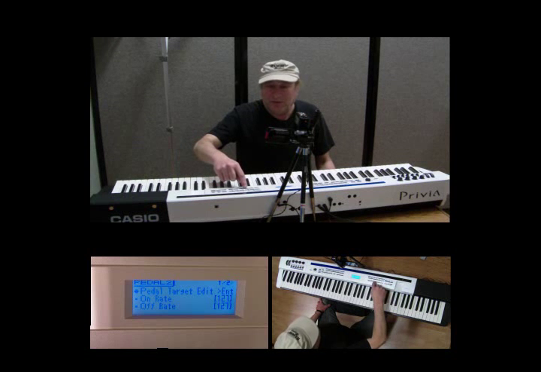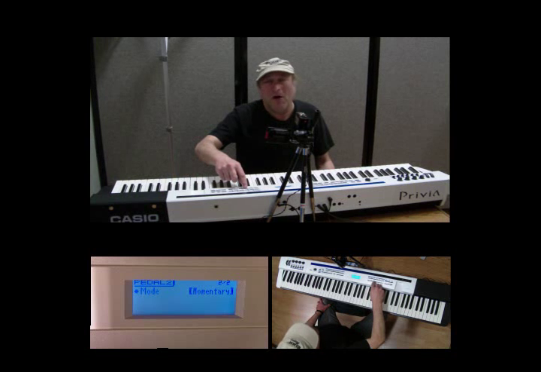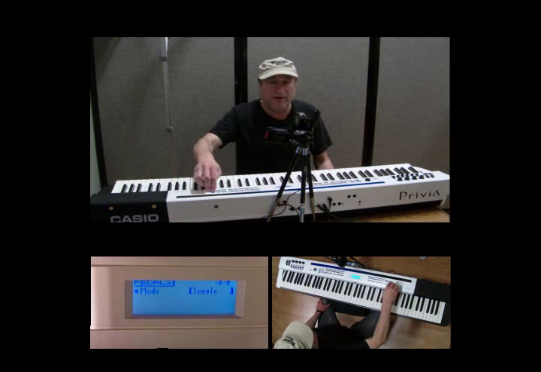And you can control an on rate, an off rate, and a mode, whether you want it to be momentary, toggle.